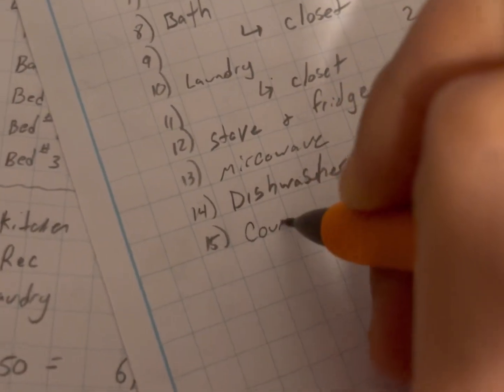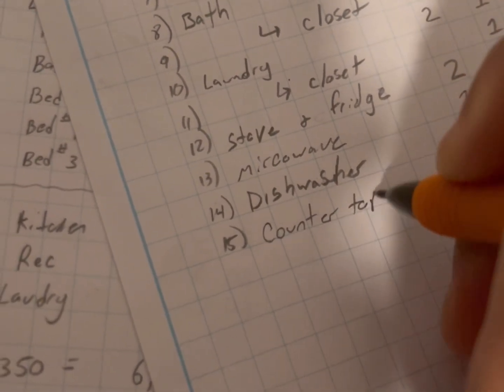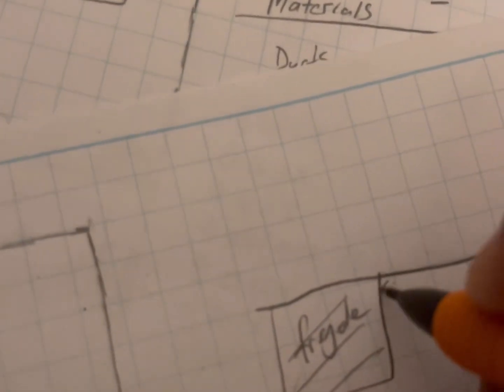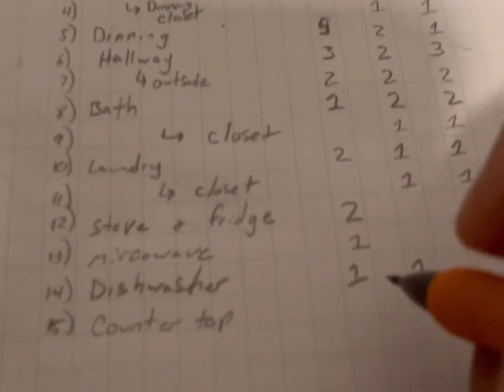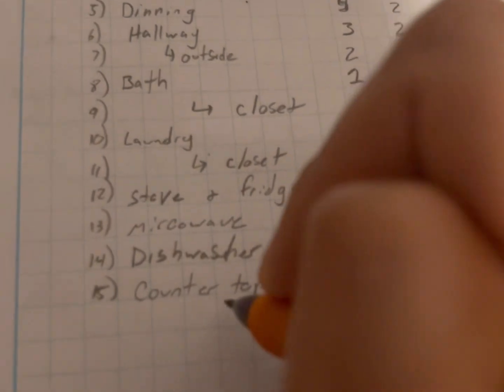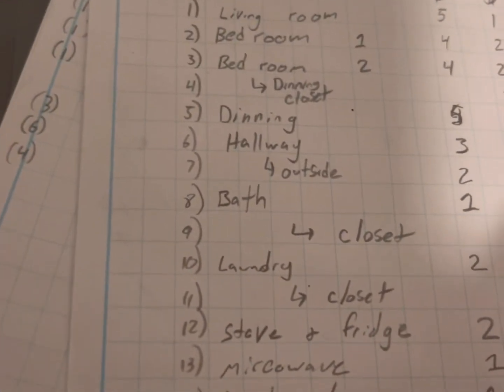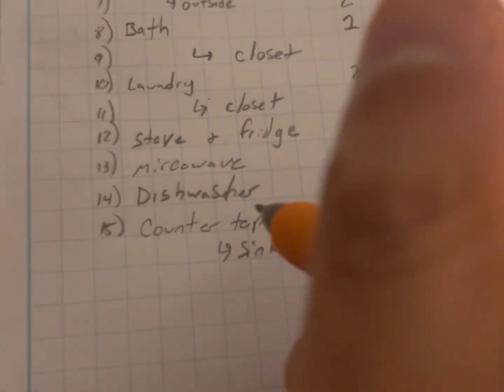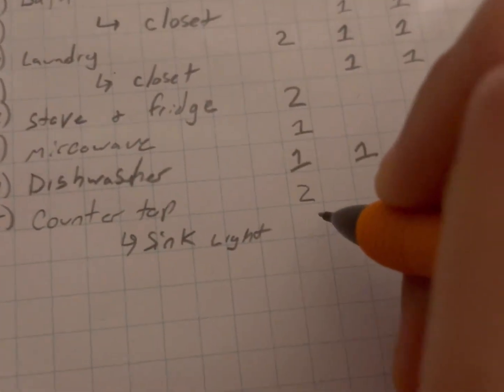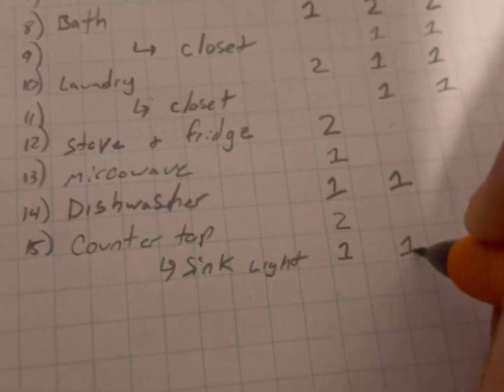So you have countertop, which would be like, let's say, left side of the sink. So you have, let's say, 2 outlets. And you're also going to have the sink light. So that'll be a light and a switch, and it'll come off of that circuit, sink light. 1 outlet, 1 switch. Okay, so that'll take care of that.